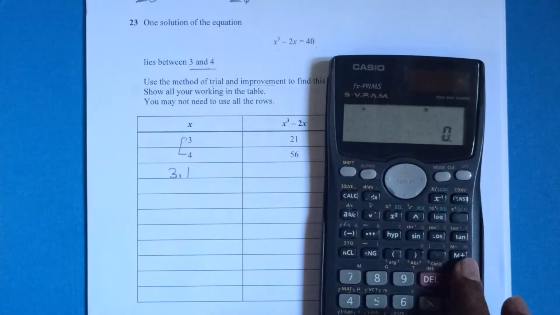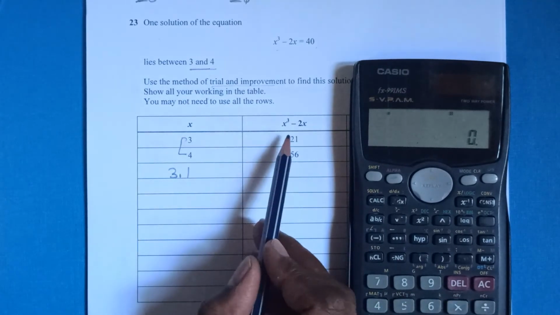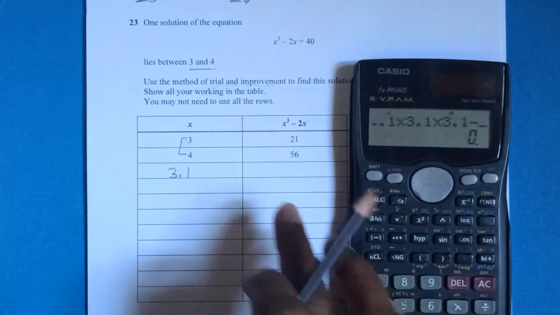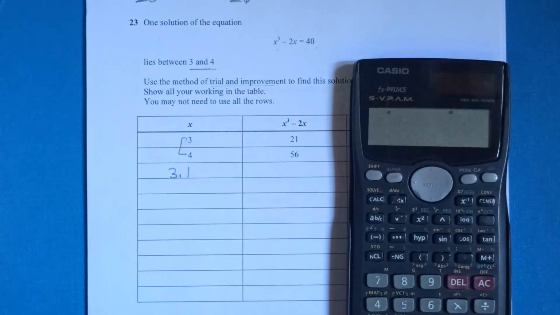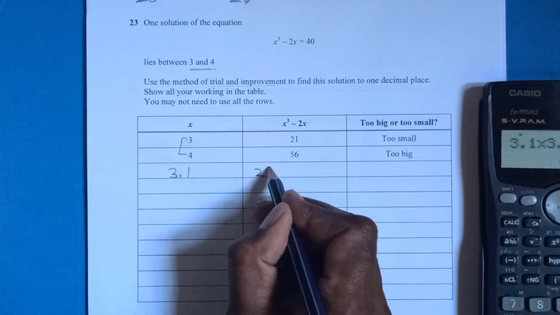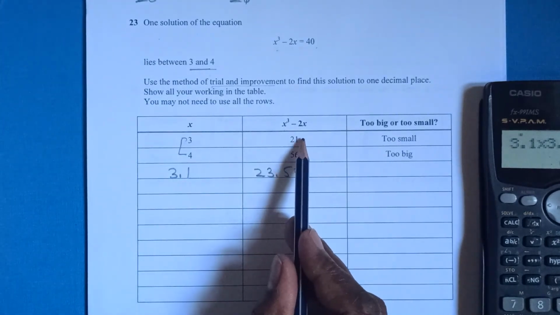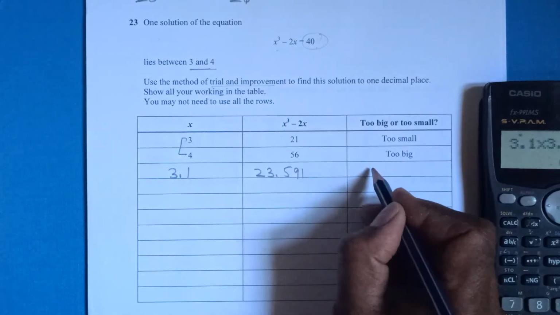First, let's start. I will show you just one calculation, then you can continue with the others to save time. x cubed means 3.1 times 3.1 times 3.1, minus 2x, minus 2 times 3.1. So this is 23.591. We can see here the target is 40. We need an answer near 40, so this is too small.